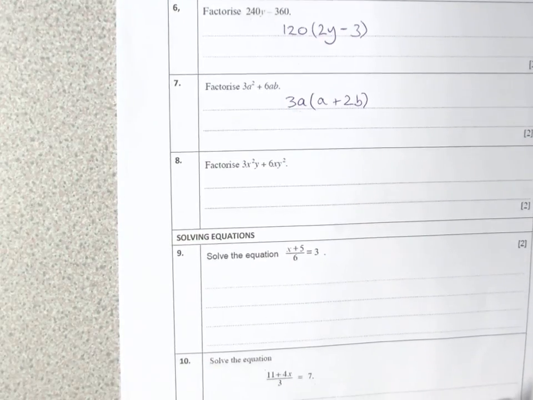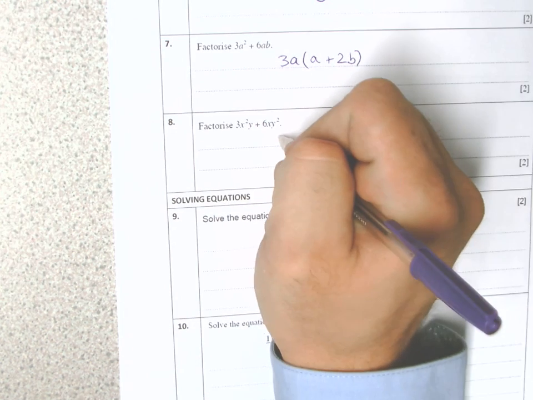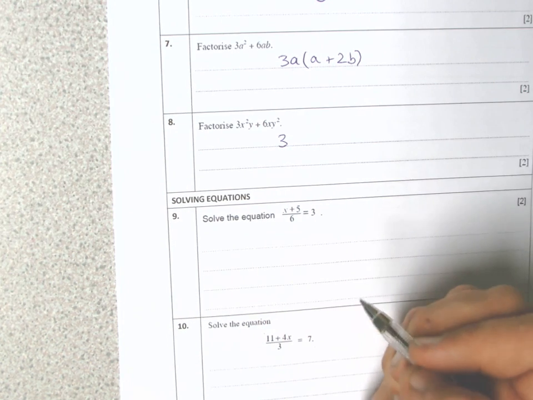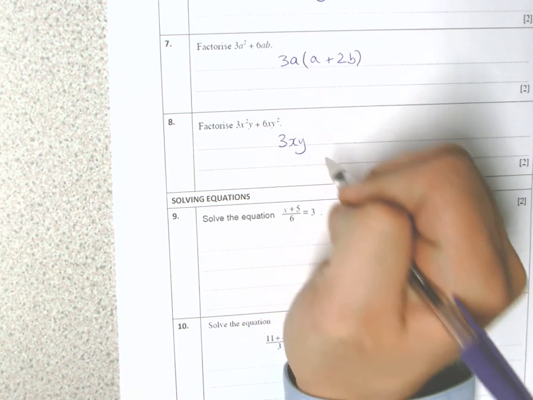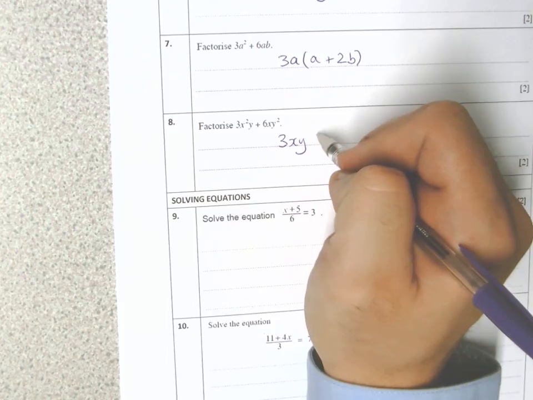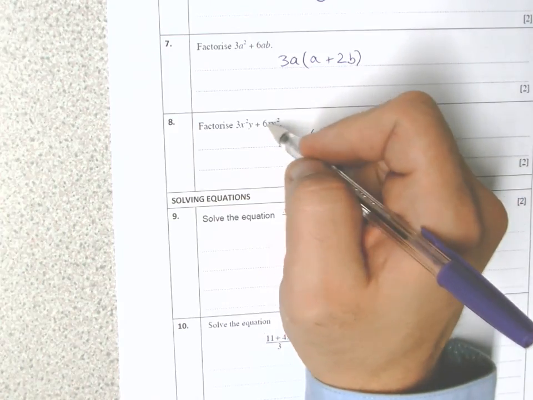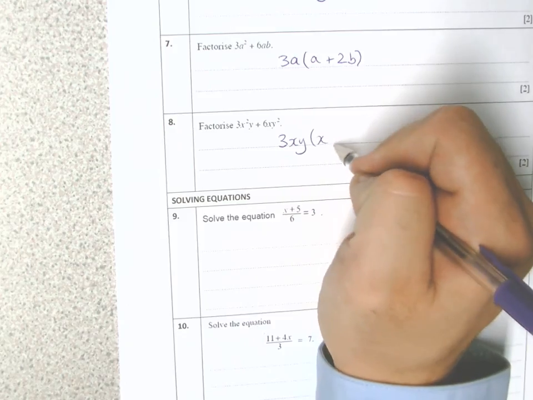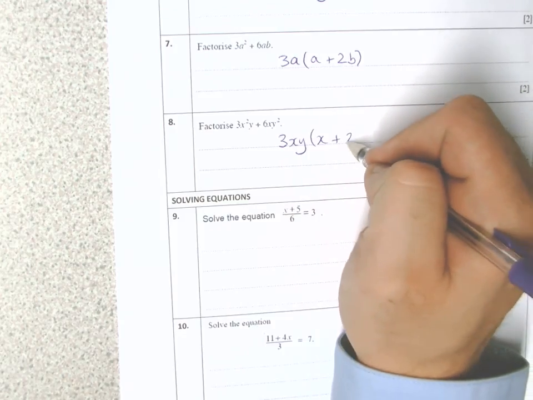Number 8, factorize. Okay, so here, again, 3 is a factor. You notice x is also a factor of both terms, and y is a factor of both terms. Open bracket, and you ask yourself, what do I times by 3xy to get 3x squared y? Well, that will be x. And what do I times by 3xy to get 6xy squared? That will be 2y.